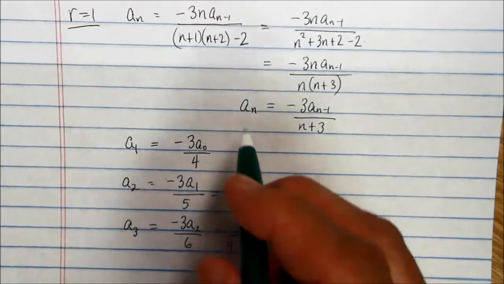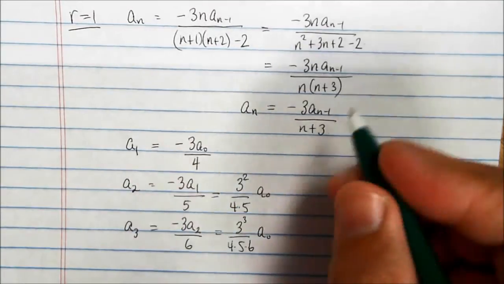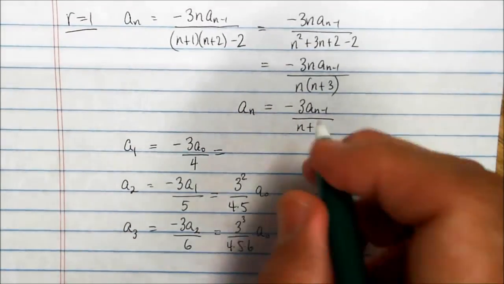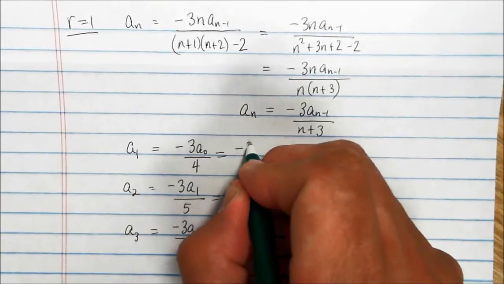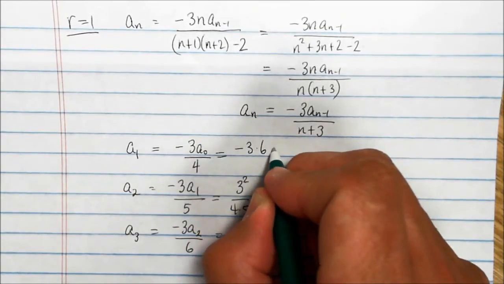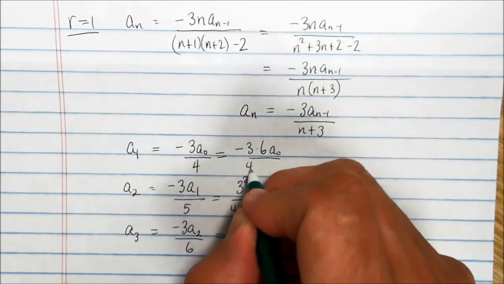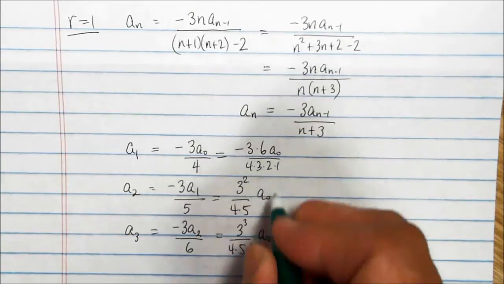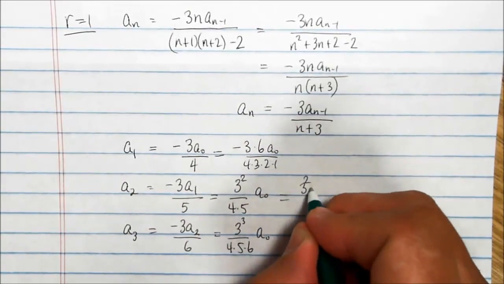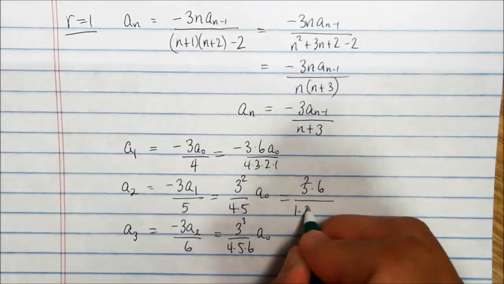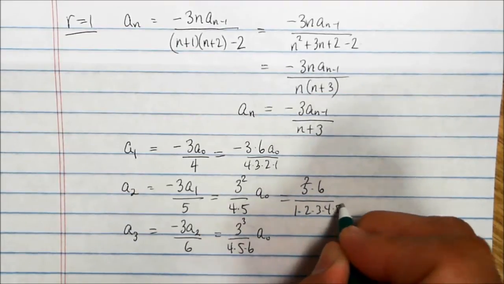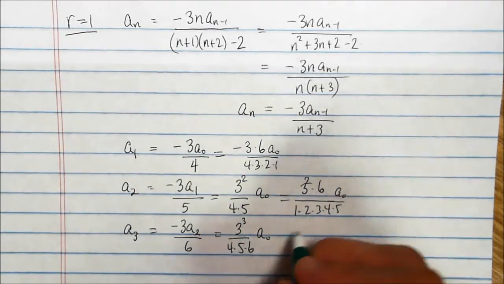And interesting. So let's see. I can write this first one as negative 3 times 6 a sub 0 over 4 times 3 times 2 times 1, if I multiply top and bottom by 3 times 2 times 1. Multiplying this one top and bottom by 6, I get 1 times 2 times 3 times 4 times 5, a sub 0.